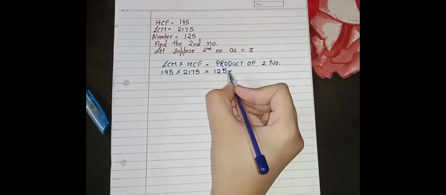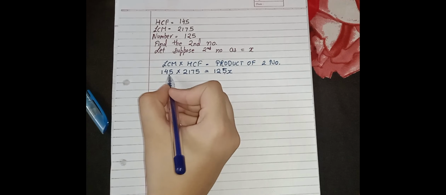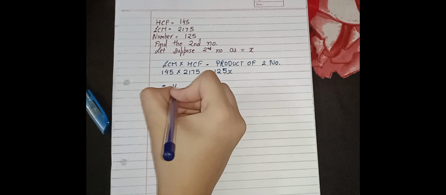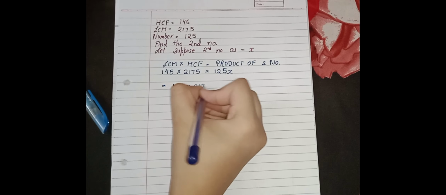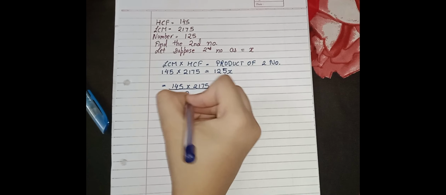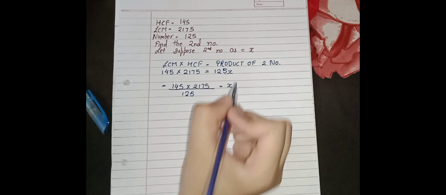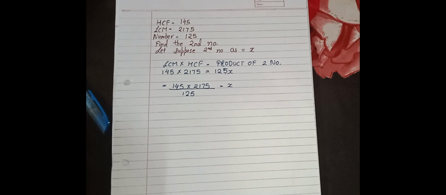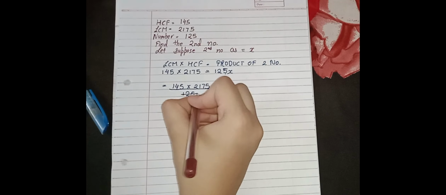Is that clear? Now what you'll do is, let's take this 125 to this side. Then 145 into 2175 by 125 gives us x. That much is clear, right? Now let's check it.